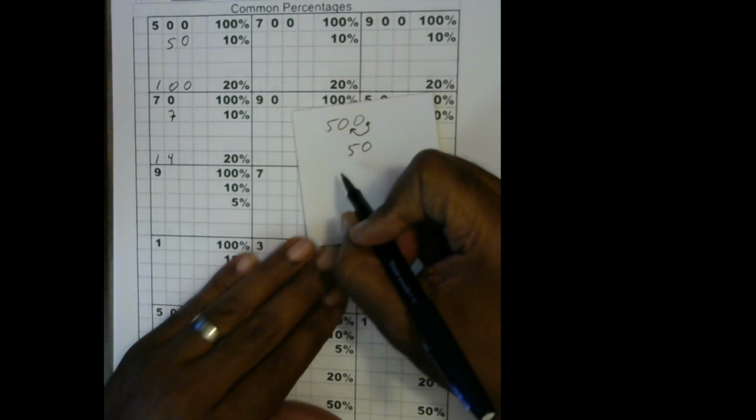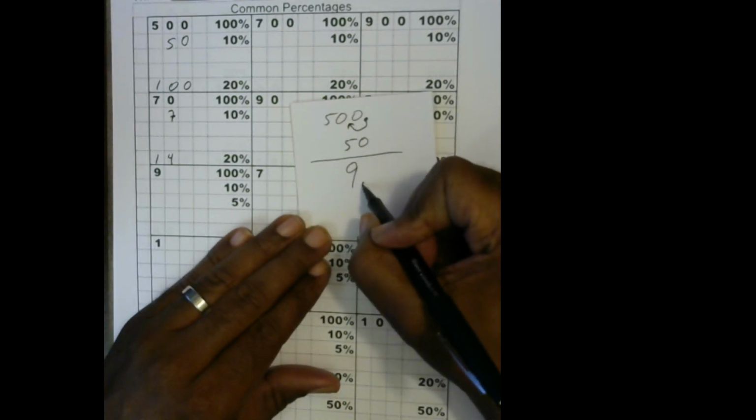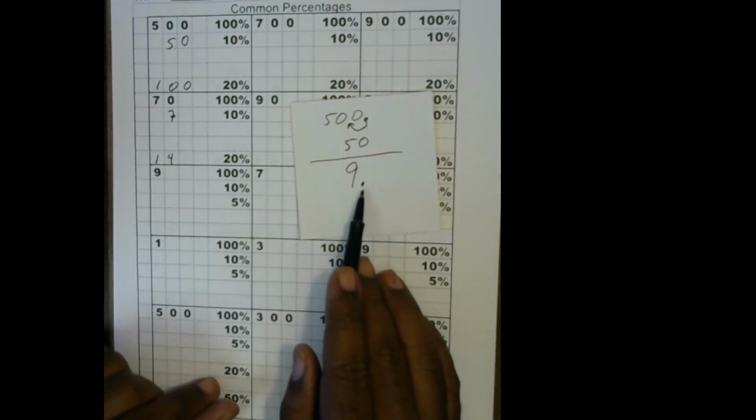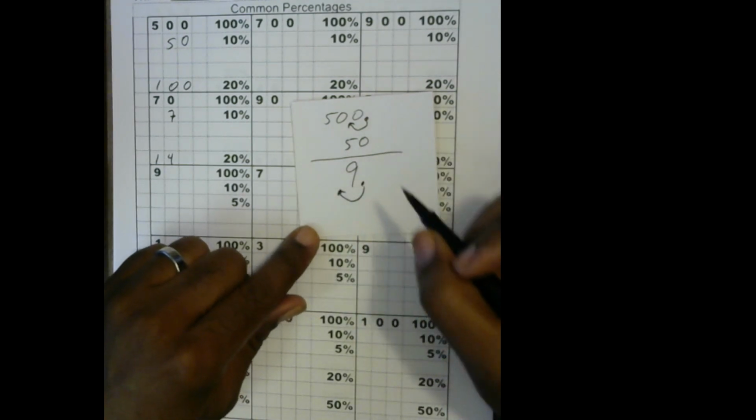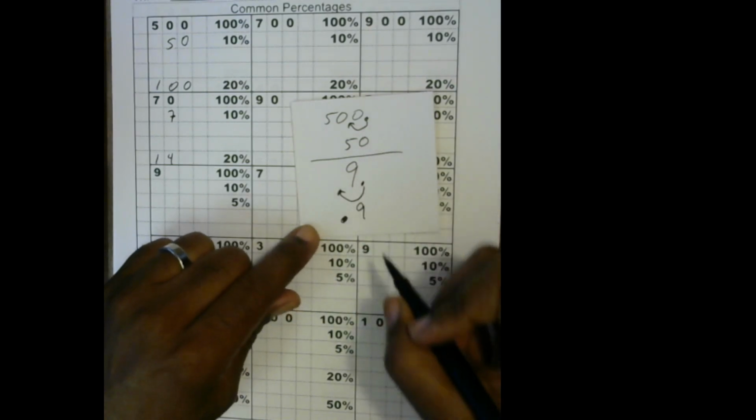Now, here we have 9 and we want 10%. Well, 9 begins as here, and your decimal is actually behind the 9. So when we divide by 10, the decimal will move over one time. It will move to this position. You'll end up with a 0.9. So what I actually have to do is put a decimal here and then a decimal here to show that it has moved. Okay. And that is, I should say, that's 10%.